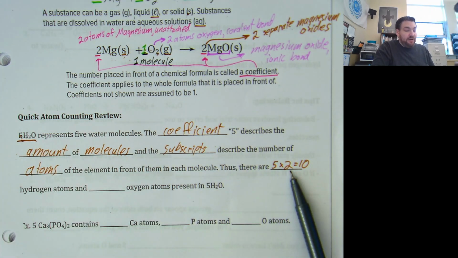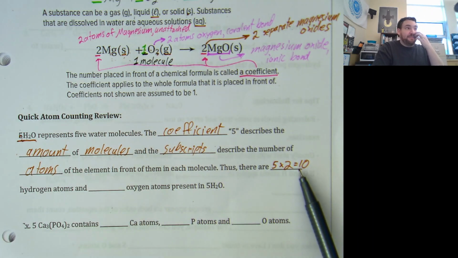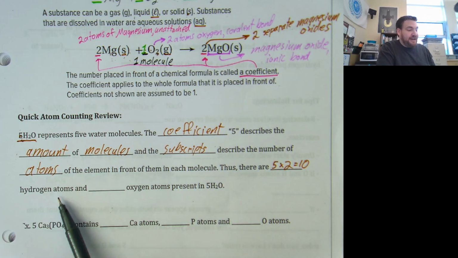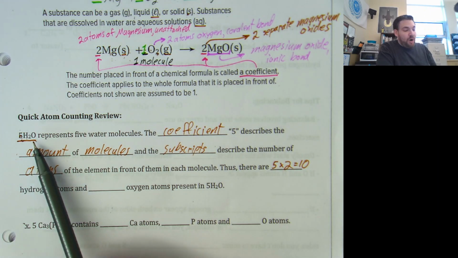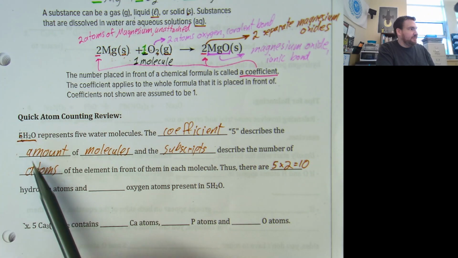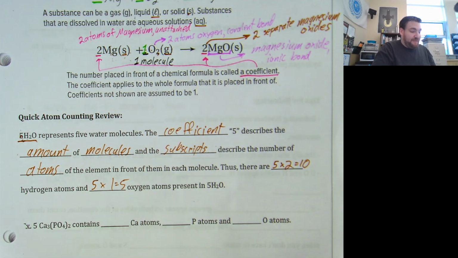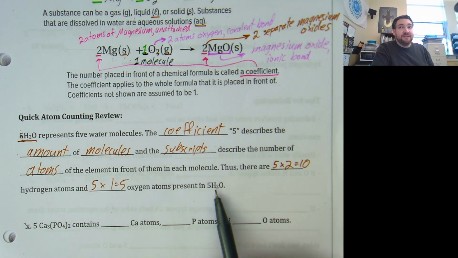So then to figure out the number of hydrogens, we just said we had 5 groups of 2, so that's 5 times 2. 5 times 2 is 10. If the mental math isn't there, you can use a calculator. I don't care. You can finger count. This isn't a math class, this is a science class. I just need you to be able to multiply small numbers. 5 groups of 2 is 5 times 2, 10 hydrogen atoms. And then if each water molecule has 1 oxygen, and I've got 5 molecules, 5 times 1 is just 5 oxygen atoms present in 5 molecules of water.